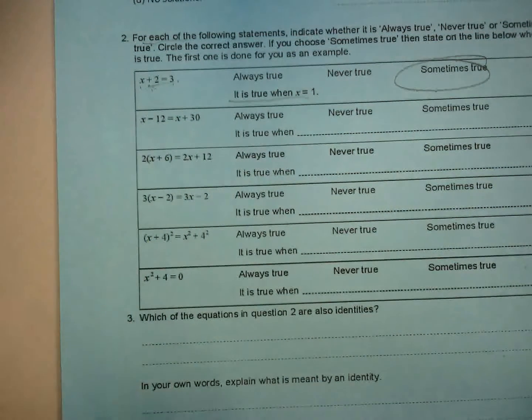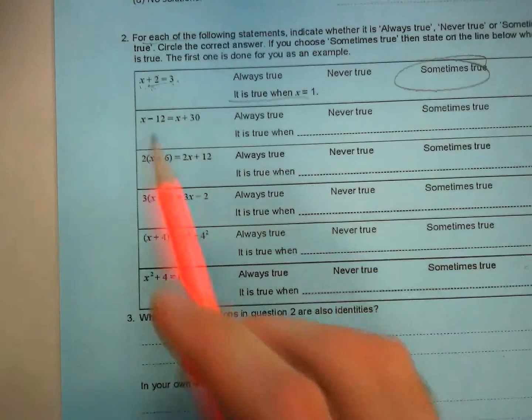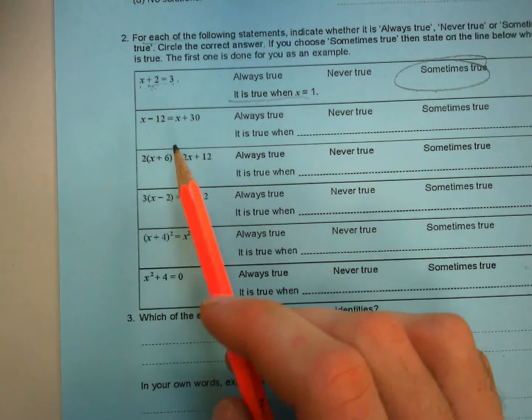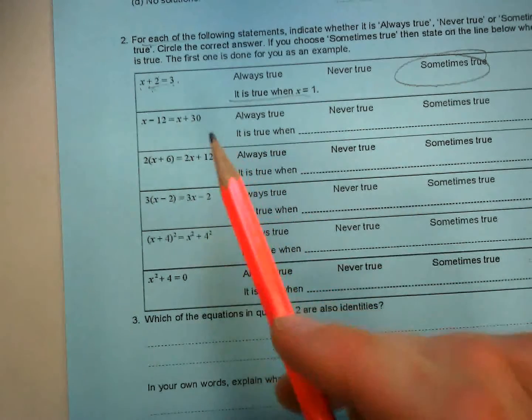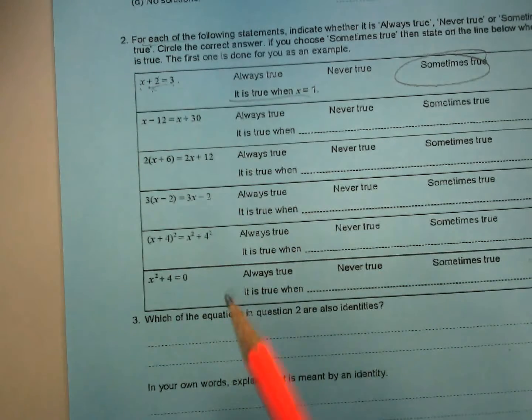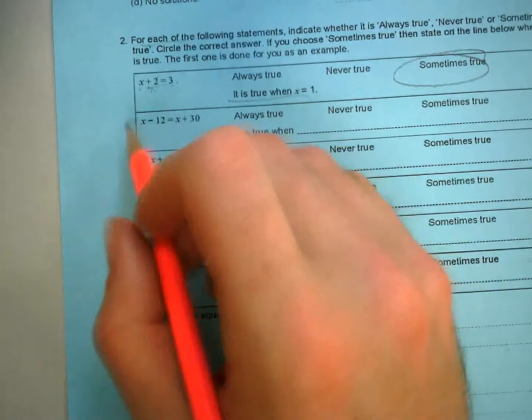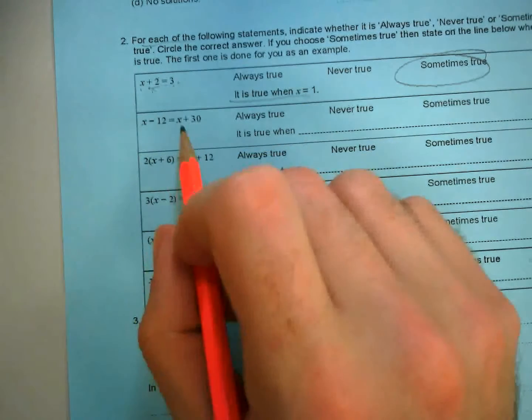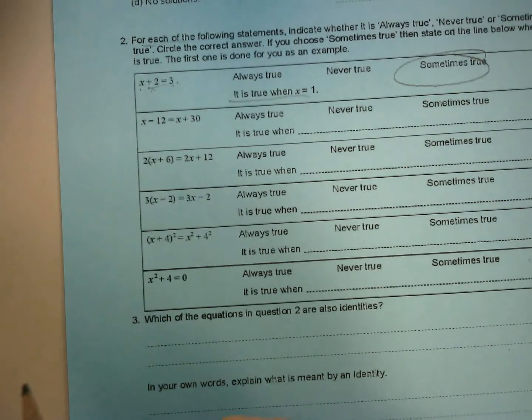All right, let's try one. Some of these you might be able to do by just looking at them. Others you might need to do a little bit of work. You don't have to actually get to solving them, although that might help you out. Let's try this one: x minus 12 equals x plus 30. Without solving it, you might have a guess, right?